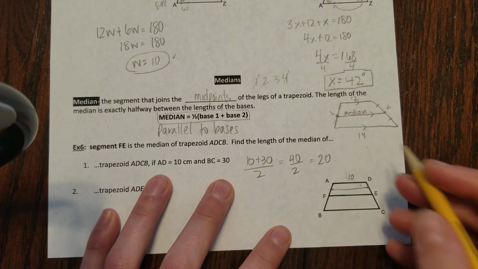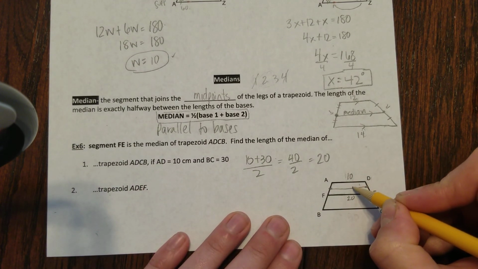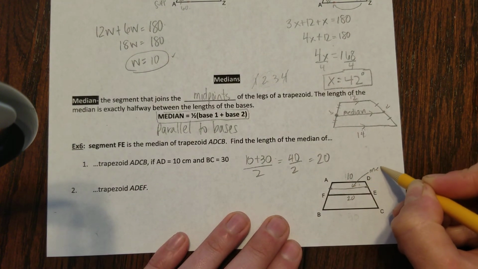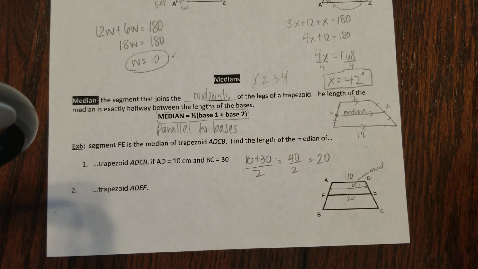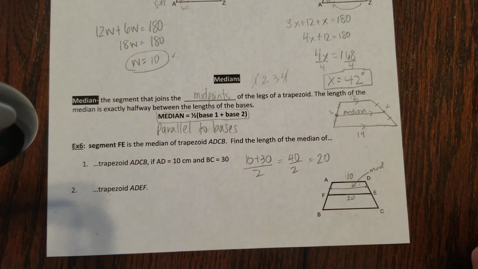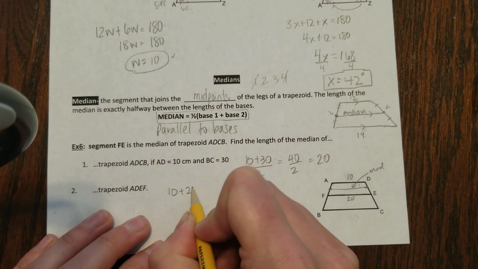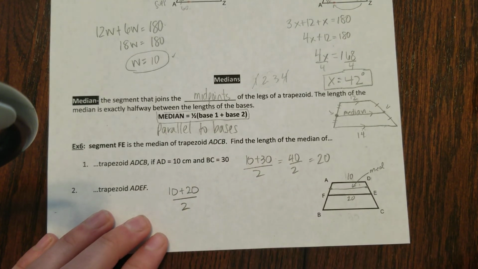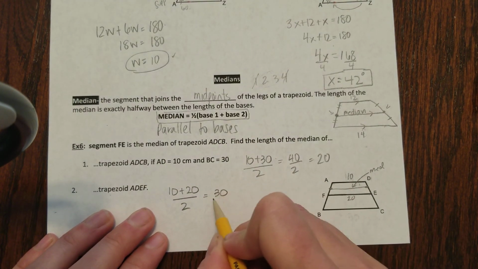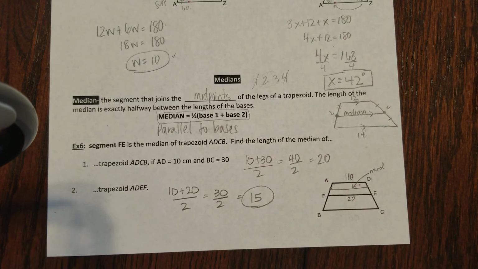We just found the median to be 20. So now we need to find this new median right here. Well, you might be able to do that in your head, what's halfway between 10 and 20. But if not, it's okay. You don't have to do it in your head. 10 plus 20, cut it in half, divided by 2. 30 divided by 2. So our new median would be 15.